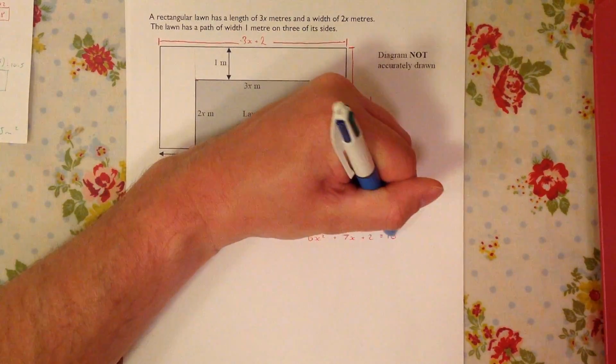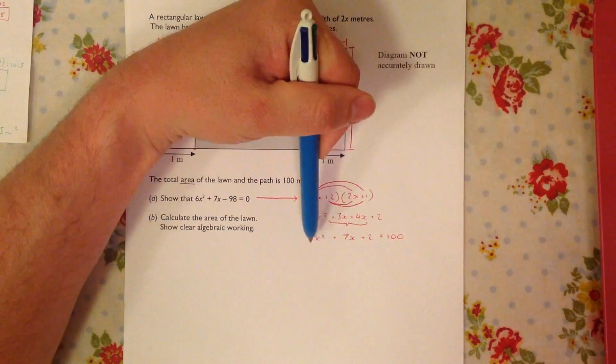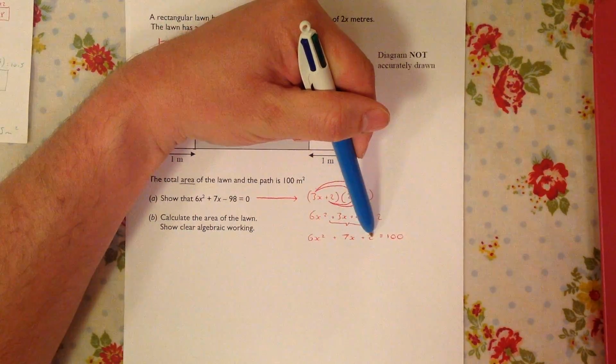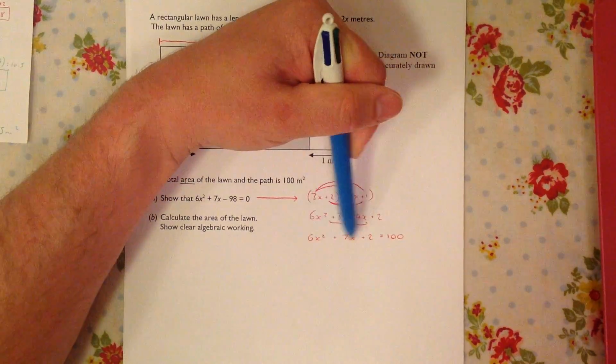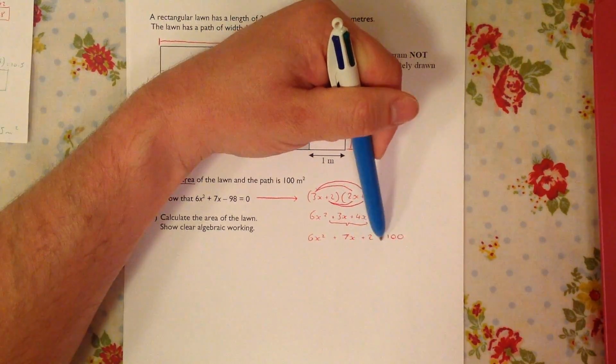So this is equal to 100. So let's think about what we've written there. This is an expression for the area, and this is the area. So they are equal to each other. This is the area, and this is the area, so they are equal.